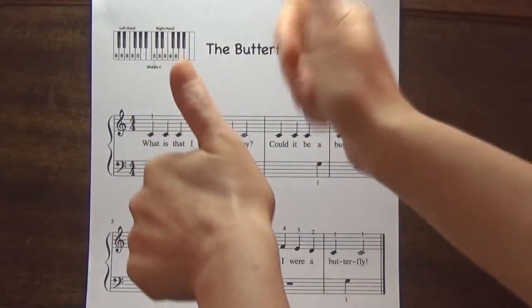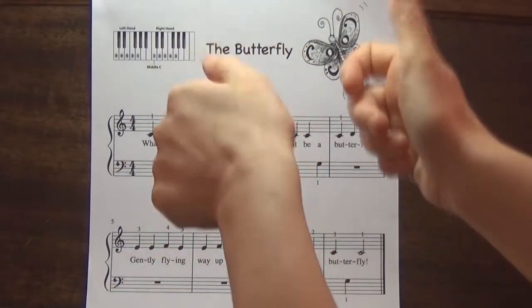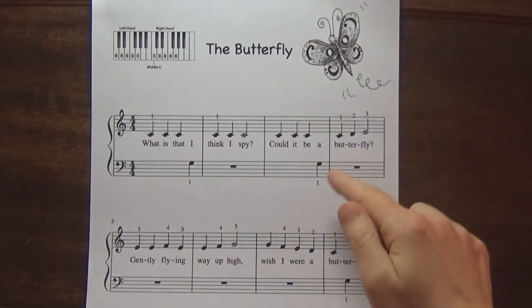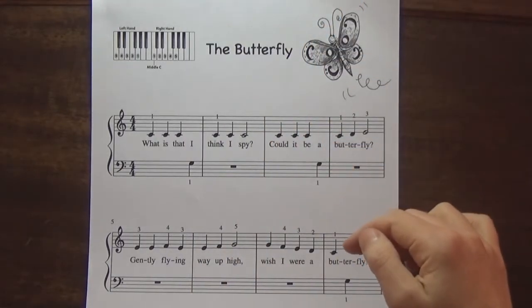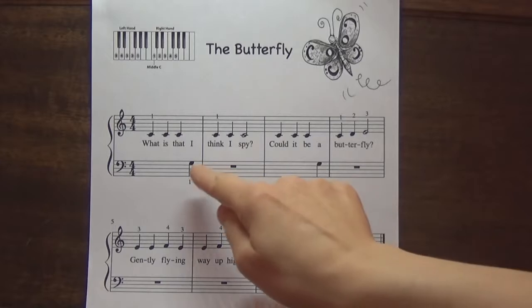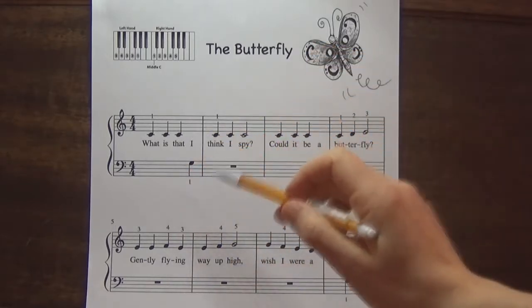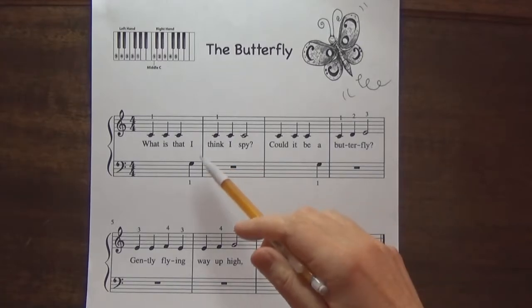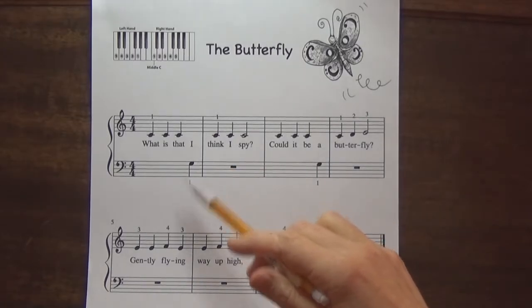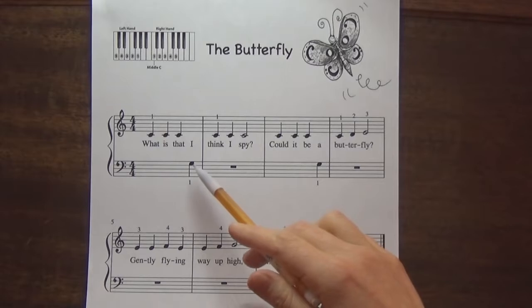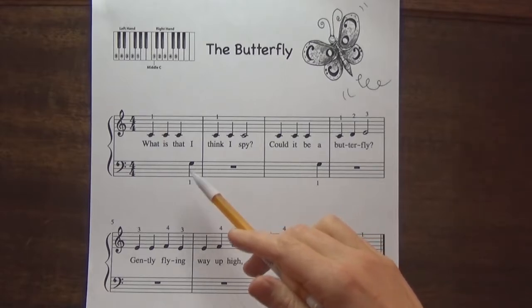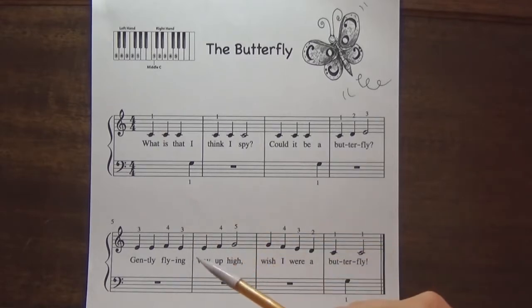C, G, C. C, G, C. In that song, in Clouds Go By, we just did it once. But in this song, we're going to do it 3 times. All right? 3 times. So we know that's the lowest note, right? There's nothing lower than that in the song. So if that's the lowest note, can you see where the highest note in the song is?